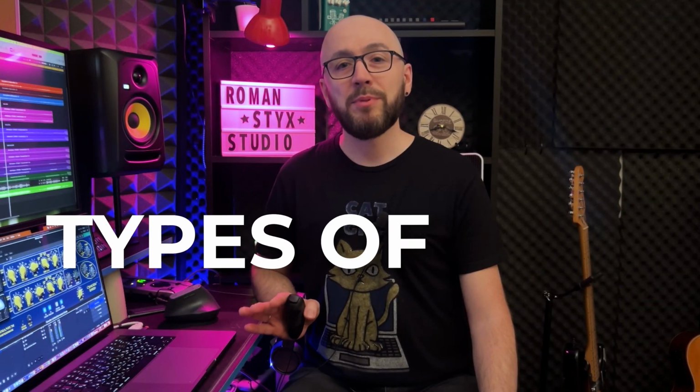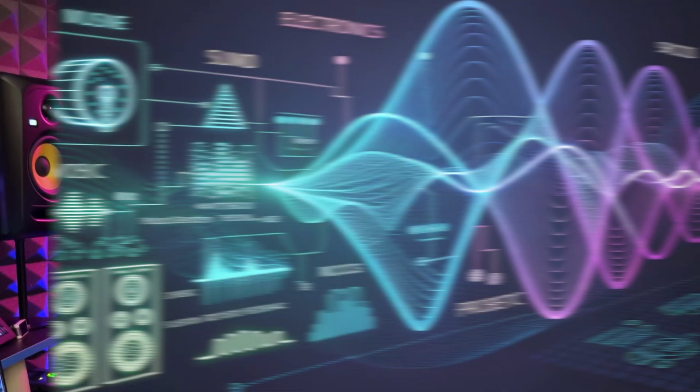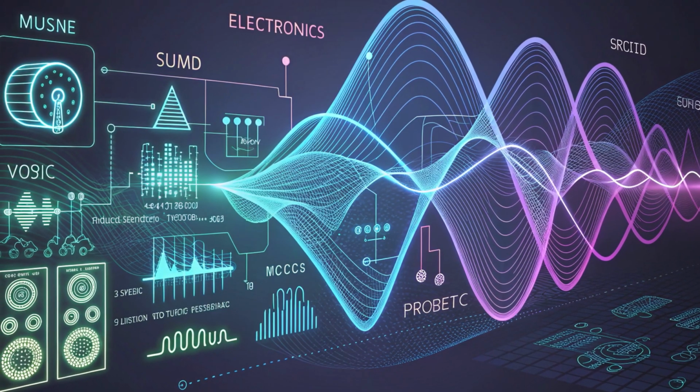Let's talk types of compressors. The evolution of electronics and the pursuit of perfect sound have led to the creation of various types of compressors, each with unique characteristics, strengths and weaknesses. The primary difference lies in their gain control components, which define the compressor's attack and release characteristics. These are the most common types of compressors.